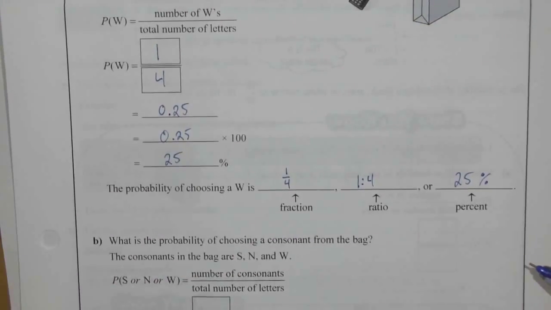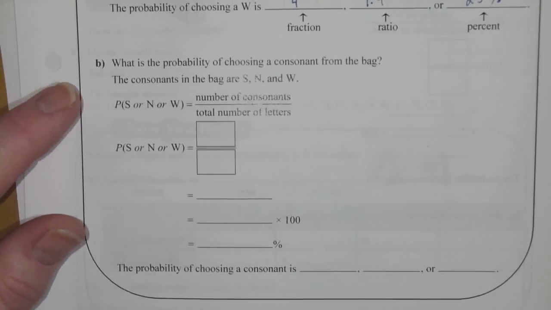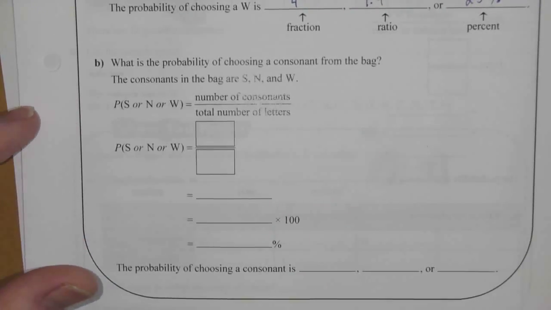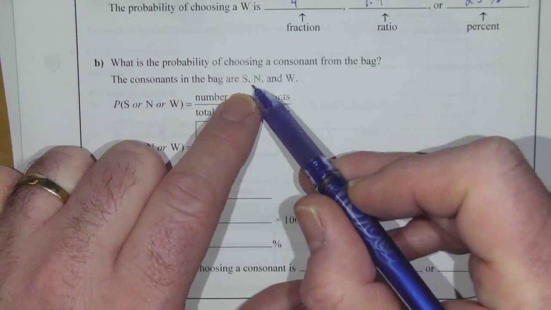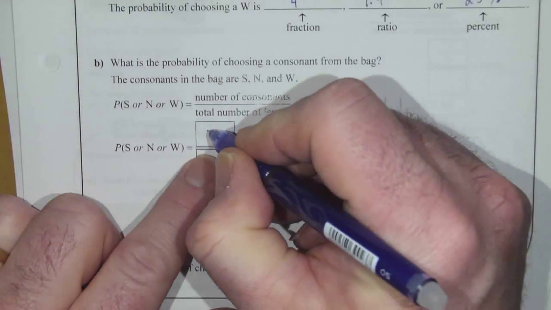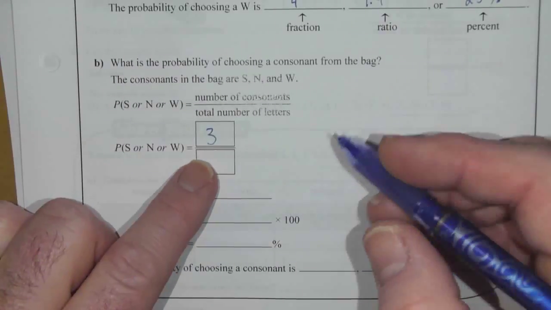So there's that part. Now let's have a look at B. What is the probability of choosing a consonant from the bag? Well, consonants in S, N, O, and W, there's 3 of them. The S, the N, and the W. So the number of consonants is 3. And the number of letters hasn't changed. It is still 4.